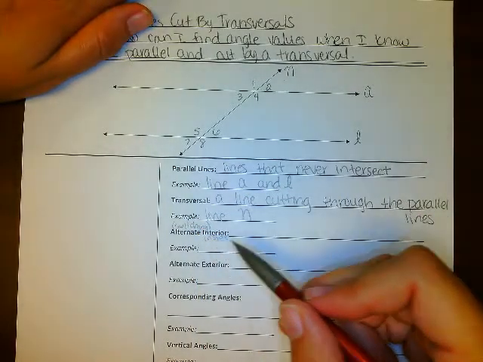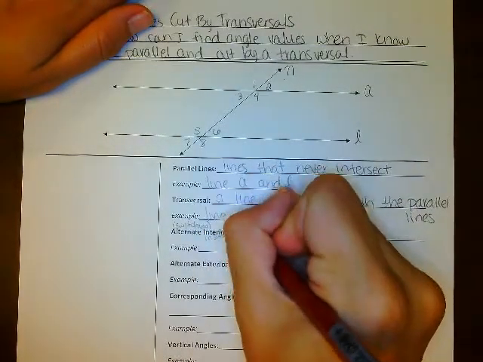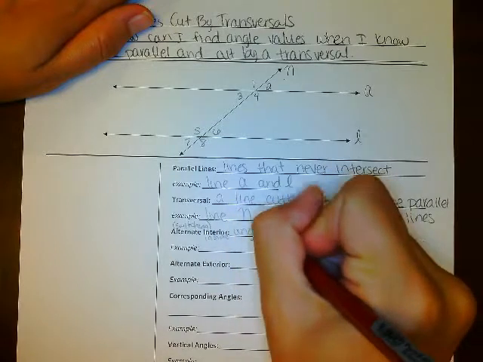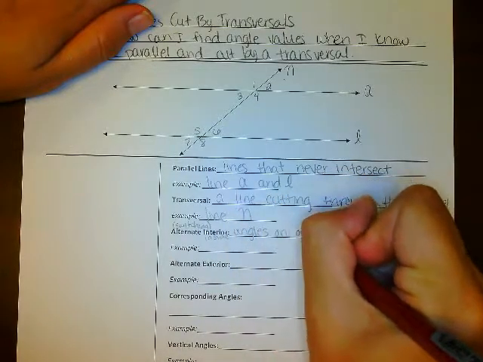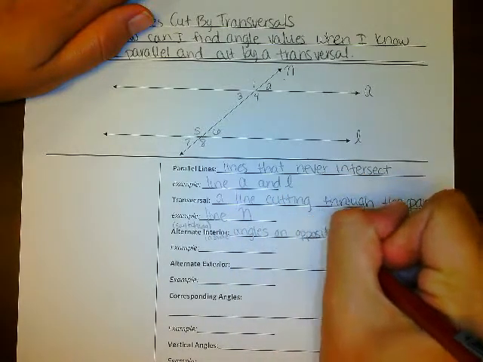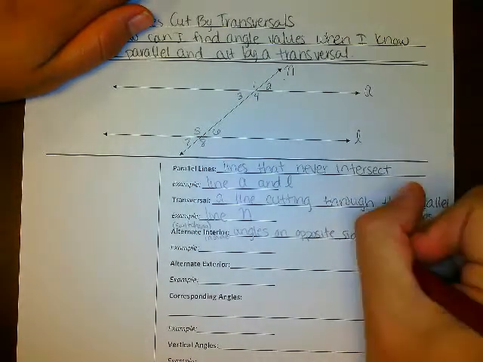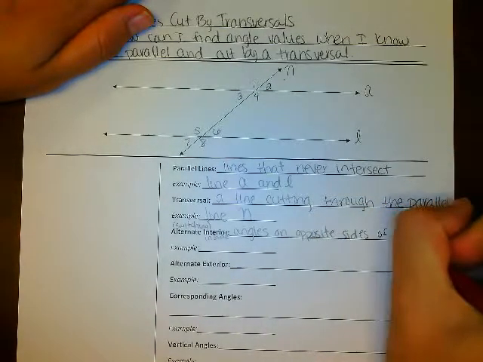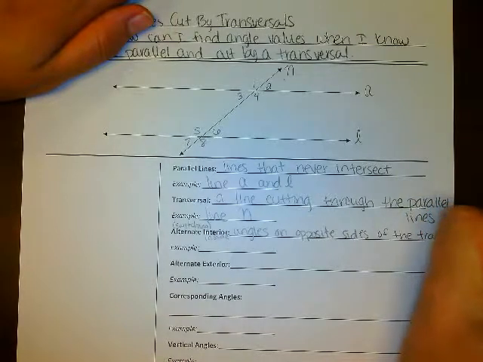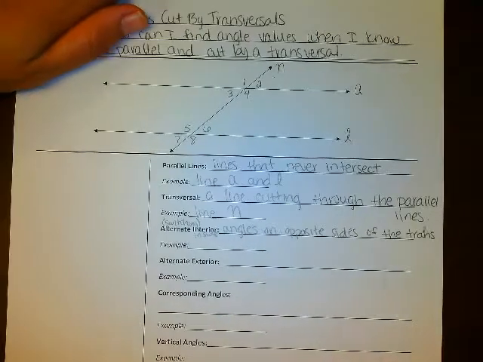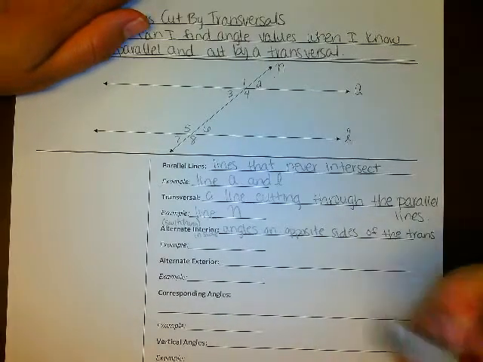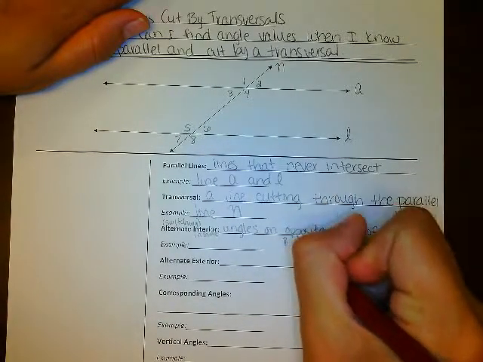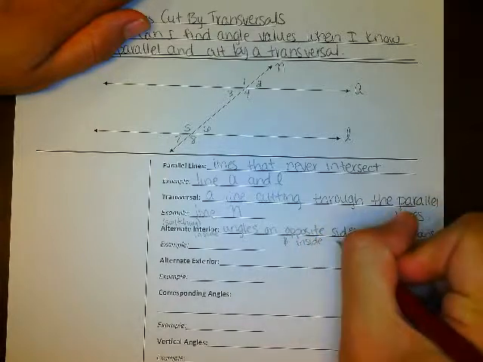So if we're talking about switching the inside, we have angles on opposite sides of the transversal, and I'm going to abbreviate so it just says trans. So they're on opposite sides of the transversal, and they're inside the parallel.